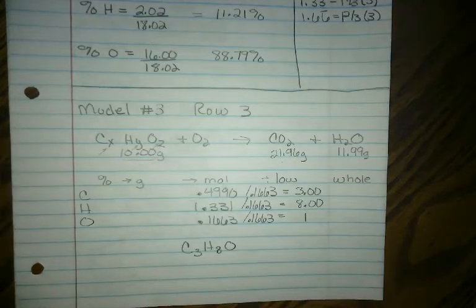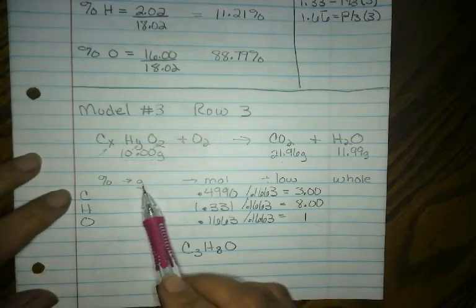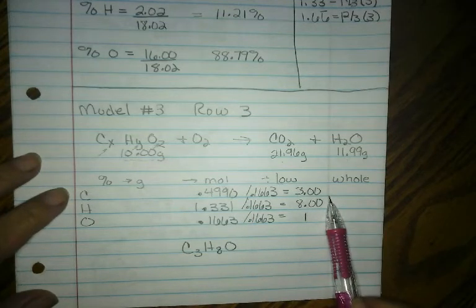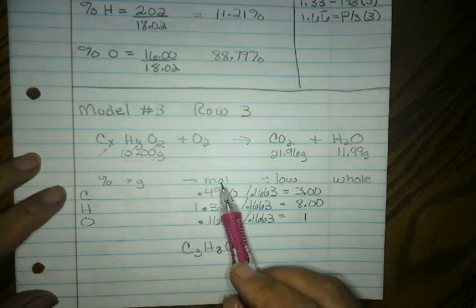What is the empirical formula? In order to do that, we can use this chart. Okay, don't put in this yet. We'll get there. And we can find grams right away, or we can find moles.